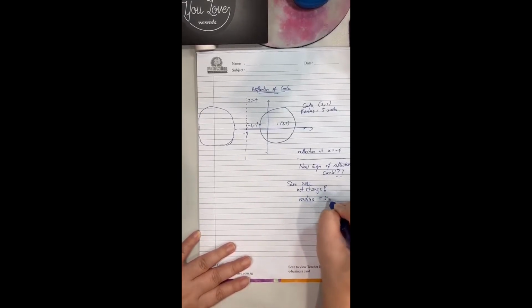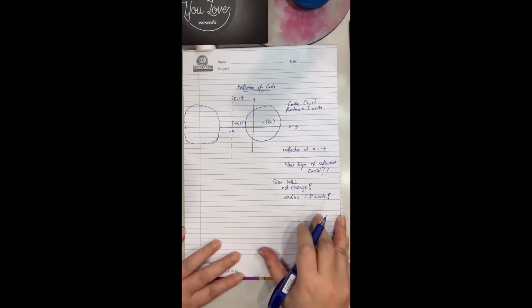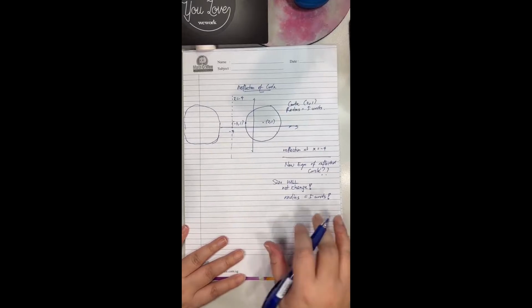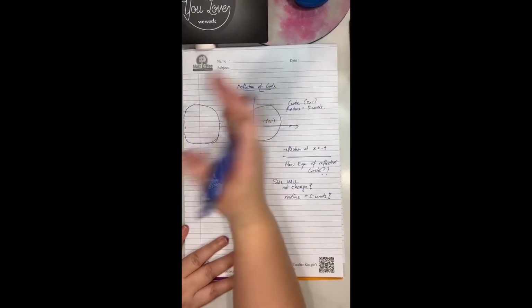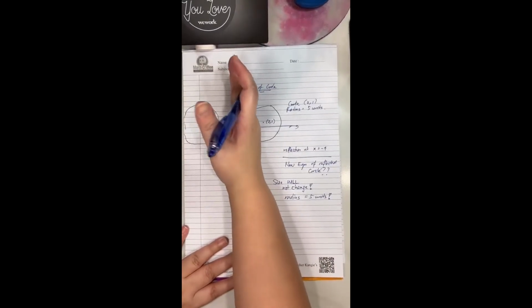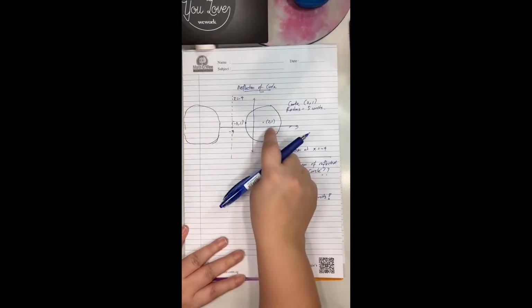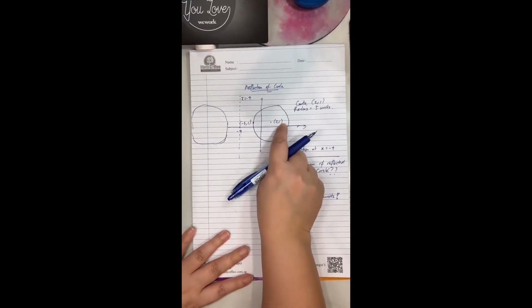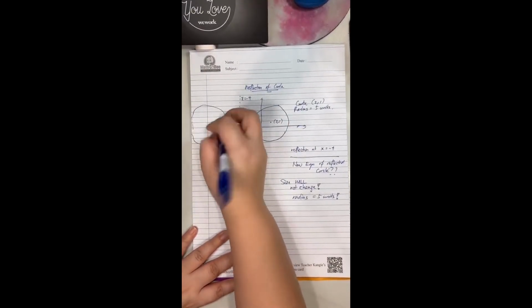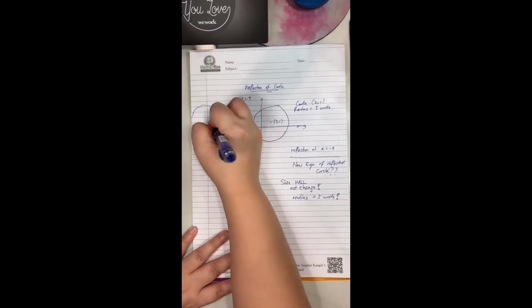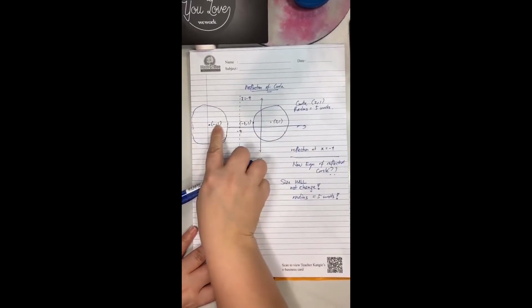So the radius is still 5 units. And because your reflection is on this vertical line, when you reflect this way, the y coordinate will not change. So this new center, the y is still 1.